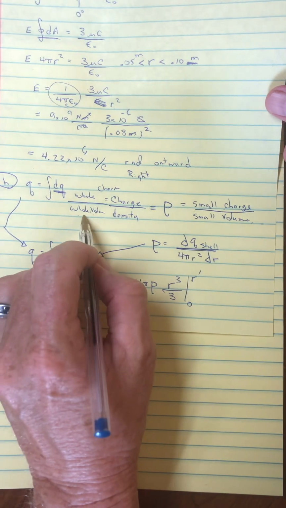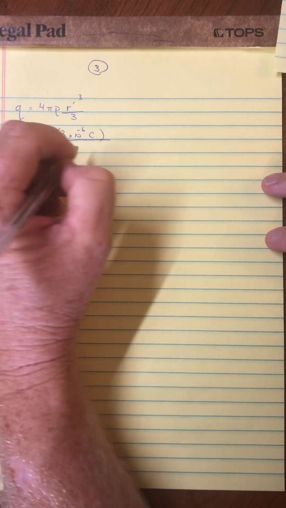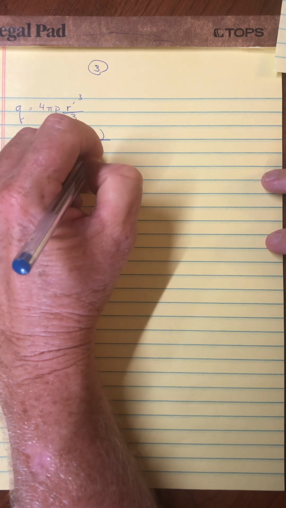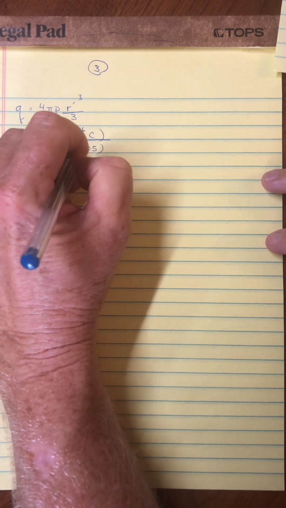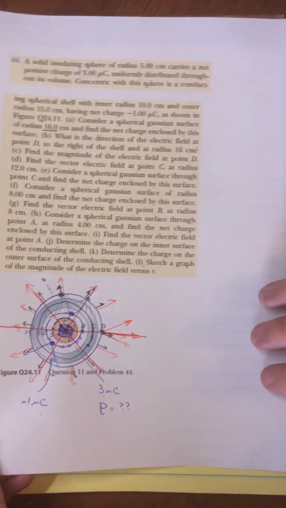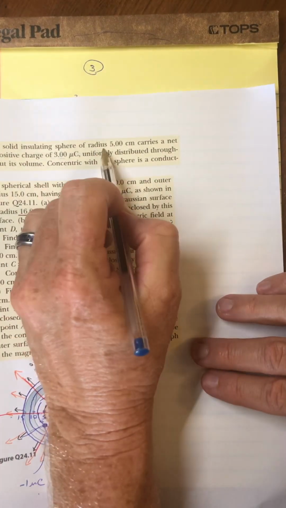Okay. And if I divide by the whole volume, the volume of that sphere is 4/3 pi r cubed. And the r was that 5 centimeters that we wrote right here, and that they listed right here, radius of 5 centimeters.